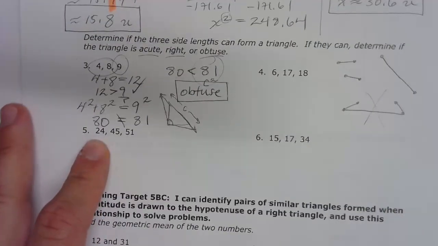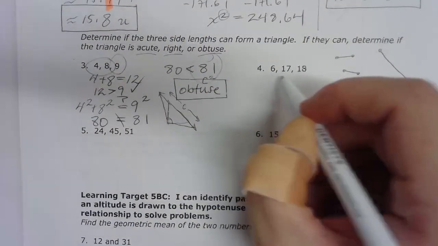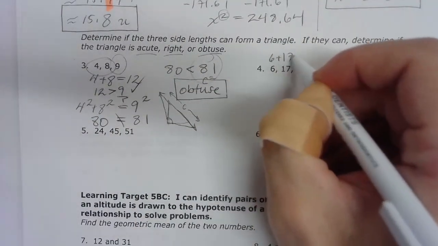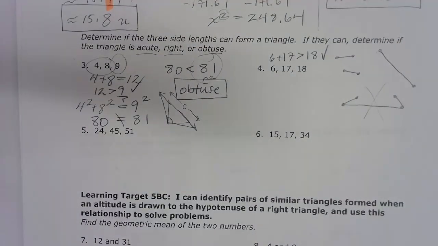Alrighty? Anyways. So for example, we can keep going here. And it does not have to take this long, it does not have to be this involved, right? All we have to do here is make sure it makes a triangle. 6 plus 17 is definitely more than 18. So it works. We have enough to make 18. So this is a triangle. Alrighty? Is it a right triangle?